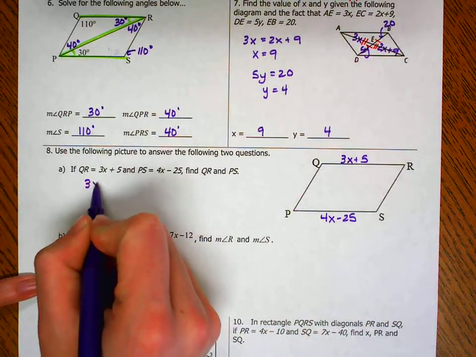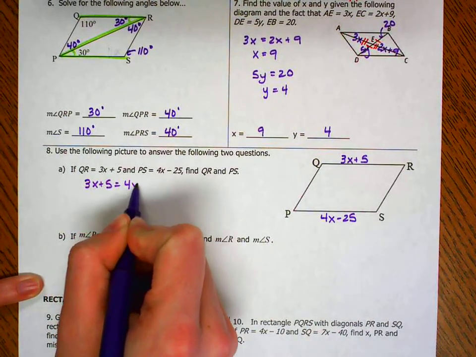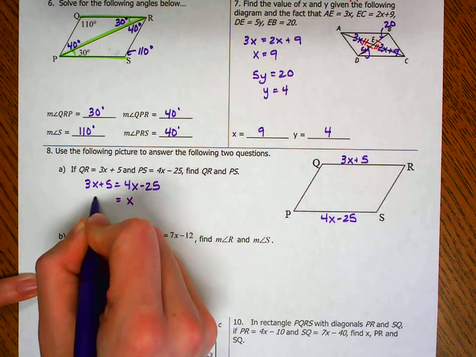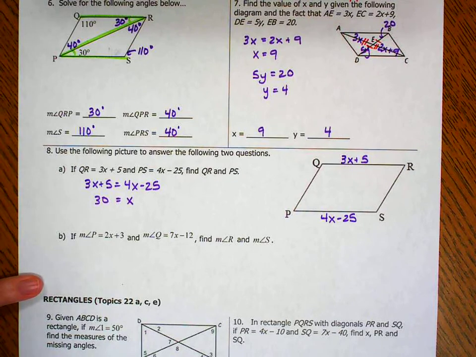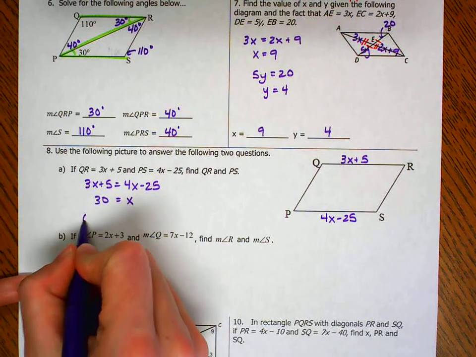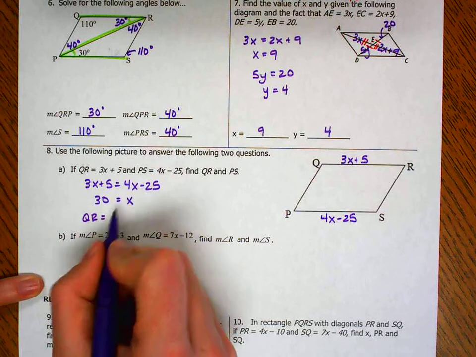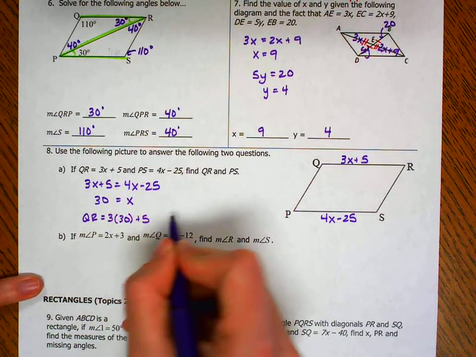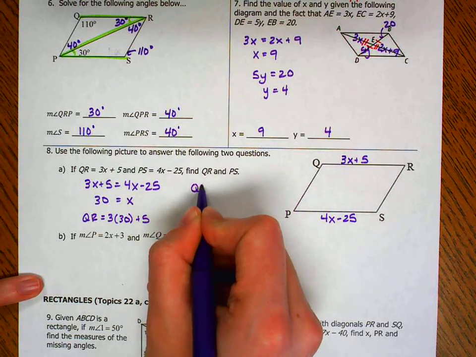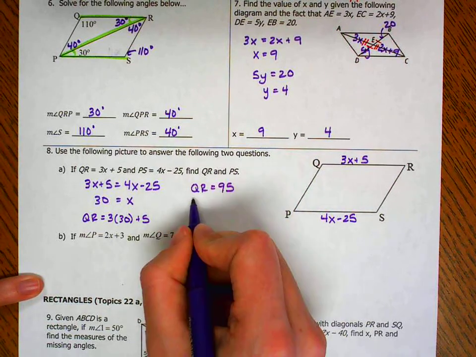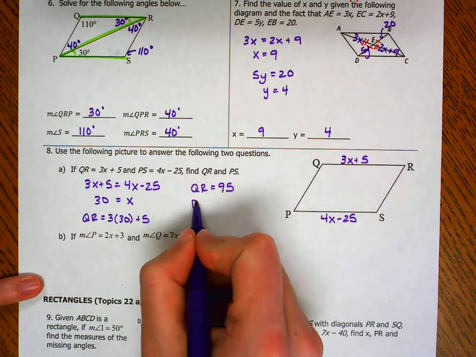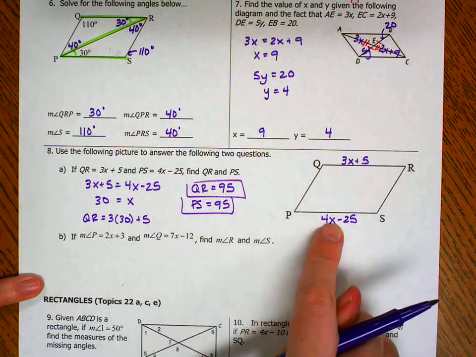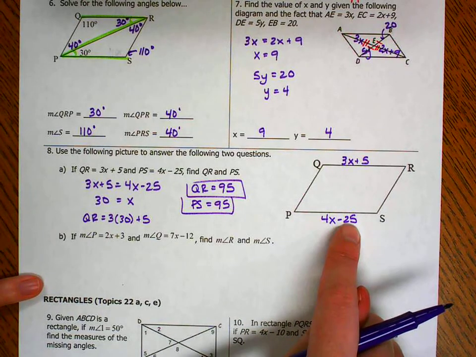So I can say that 3x plus 5 is equal to 4x minus 25. I'm going to subtract the 3x over. I'm going to add 25 to this side, so I get x equals 30. Well, if I plug things back in, QR is equal to 3x, well, x is 30, plus 5. So QR is going to be 95. And we know QR and PS have to be the same, so PS will also be 95, but we could also check by plugging it in. We're going to get 4 times 30, which is 120, minus 25 is 95.